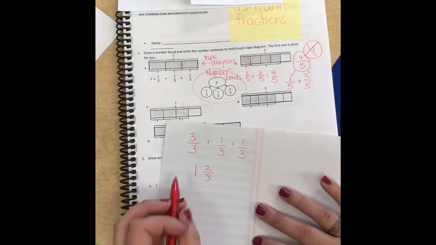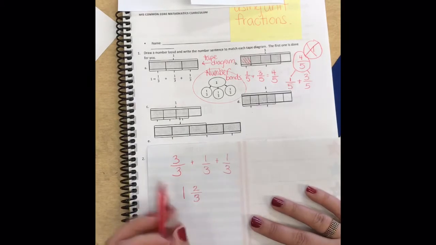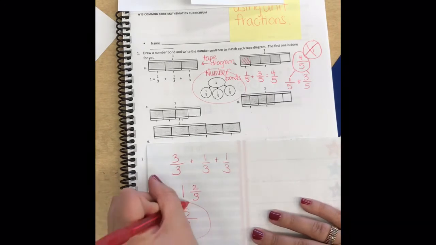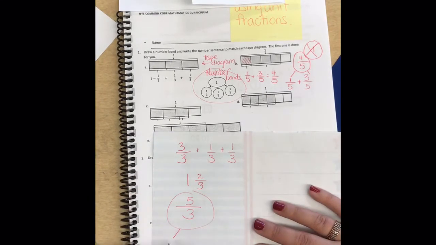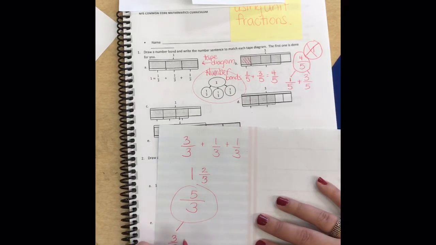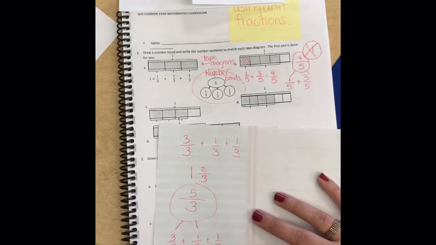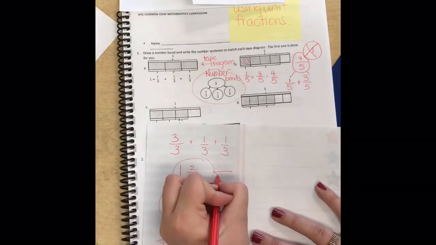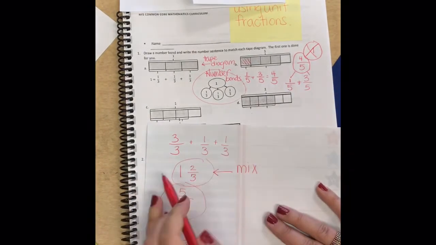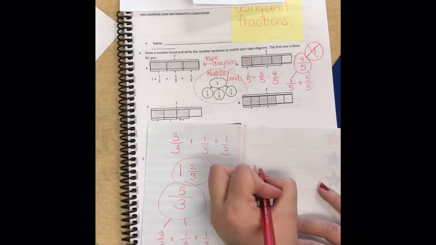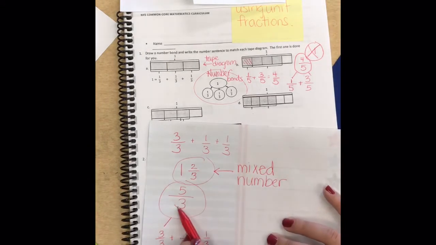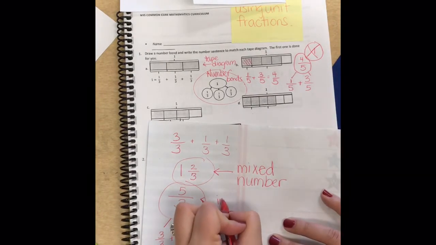Or you could have written this as 3, 4, 5 out of 3. So if this is our fraction that we're talking about, our number bond would be 3/3 plus 1/3 plus 1/3. And all together it equals 5/3. Or you can write it as a mixed number. It's a mixture between a whole number and a fraction. So this is called a mixed number. Or if you've seen it this way, this is called an improper fraction.